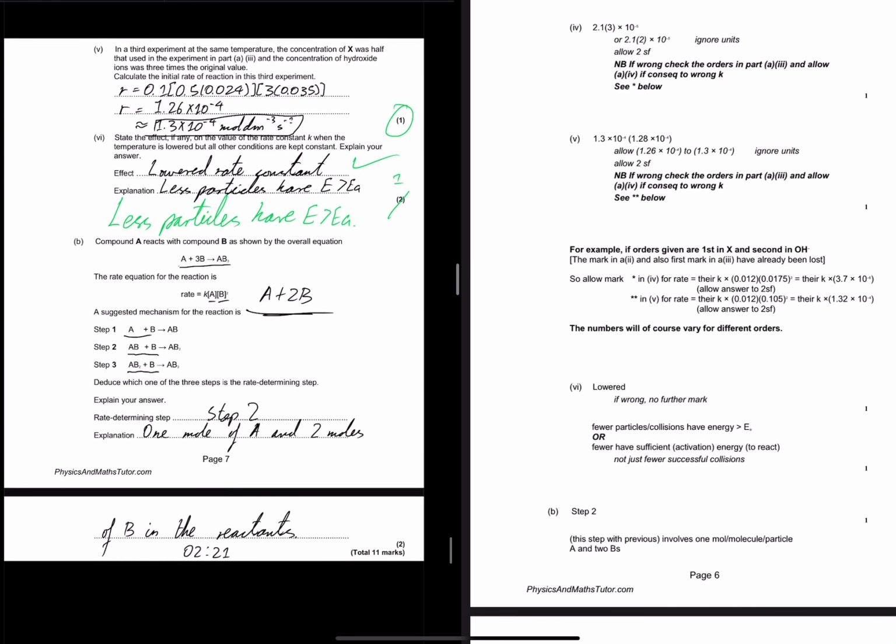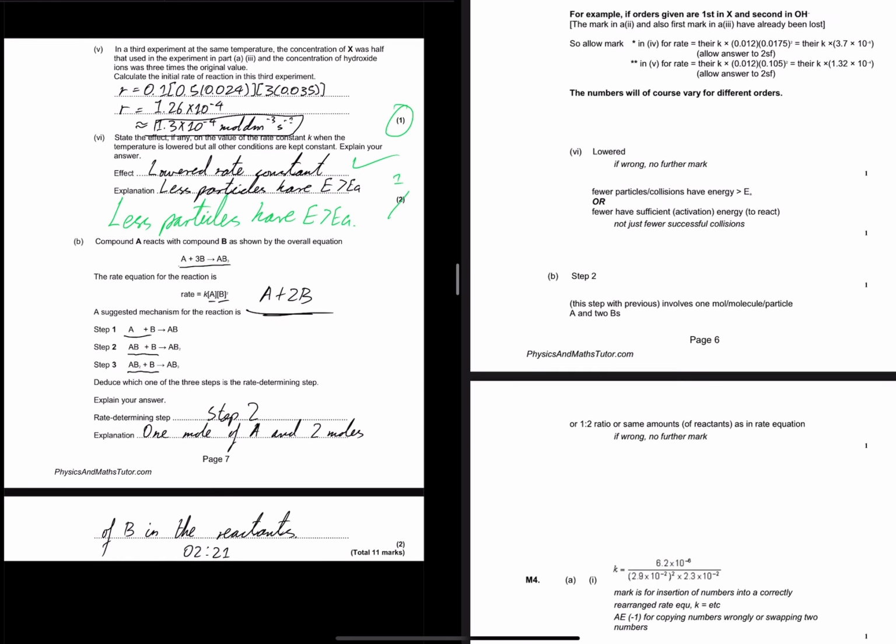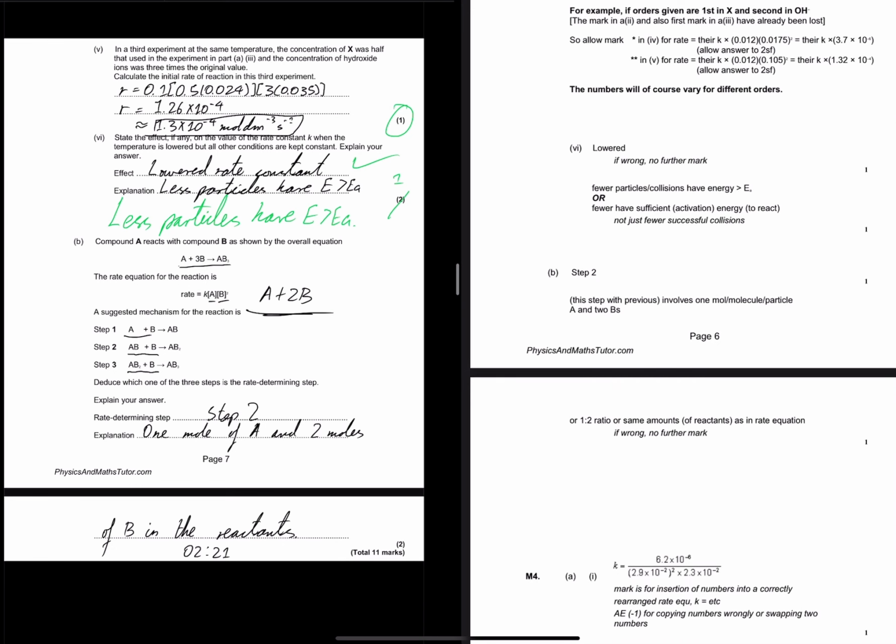And then the last one was step 2, 1:2 mole ratio, or involves 1 mole of A and 2 moles of B.